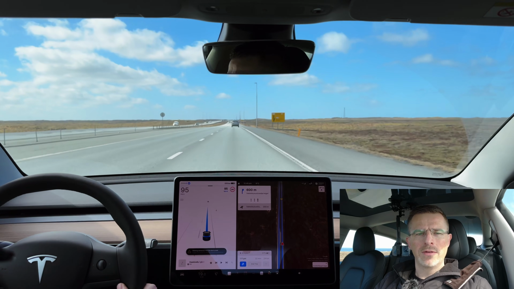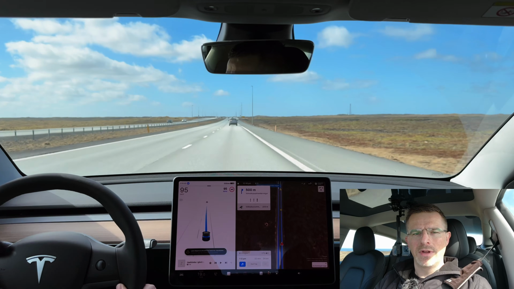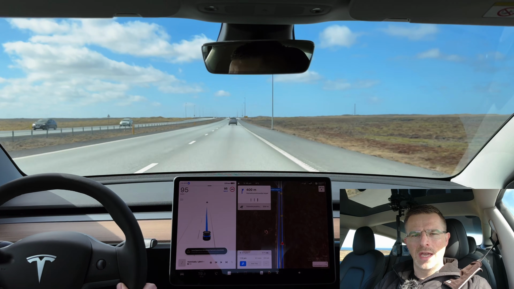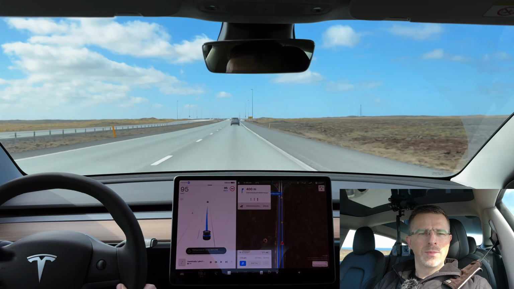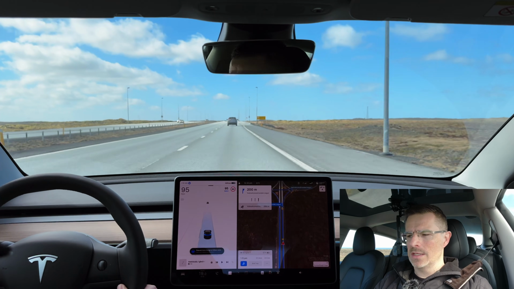Autopilot is when you have no address in the navigation, but navigate on autopilot is when you have an address entered into the navigation. And as I said in the beginning, navigate on autopilot is part of the enhanced autopilot package.